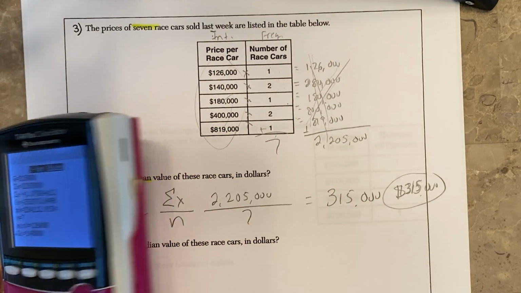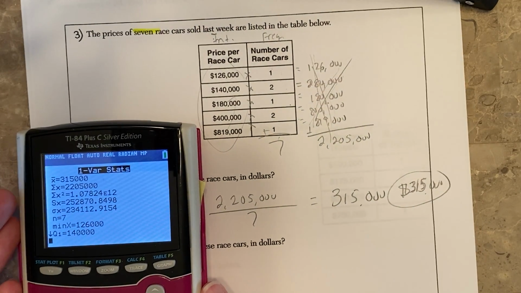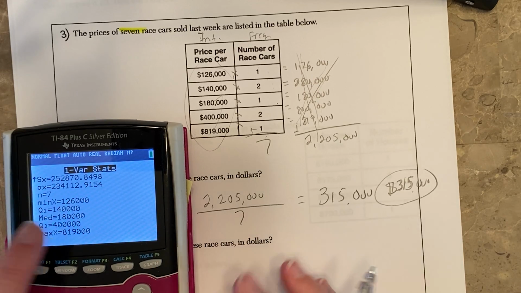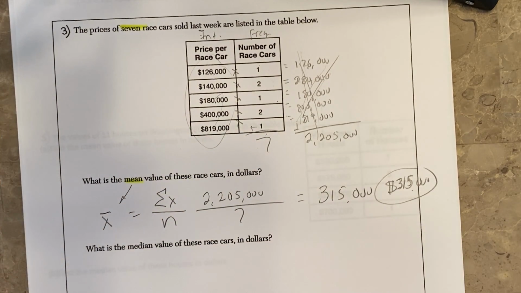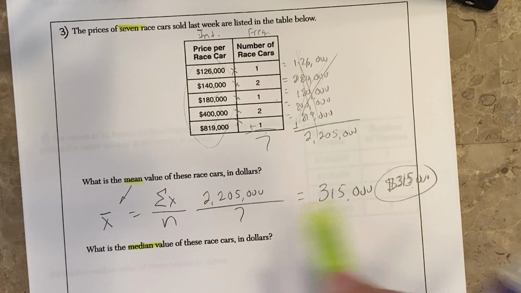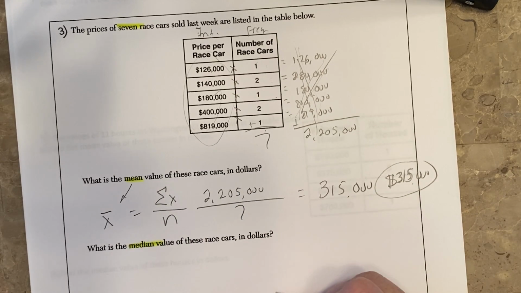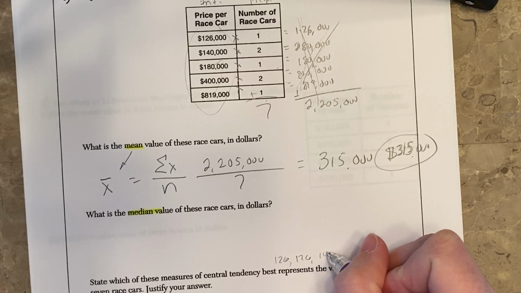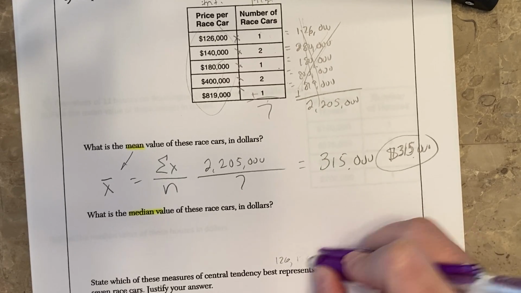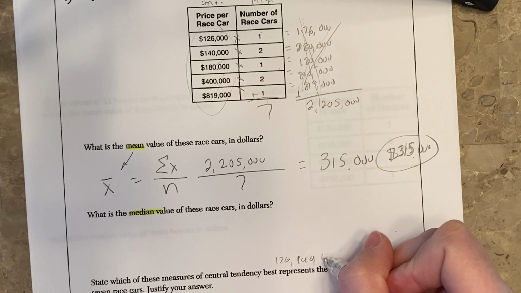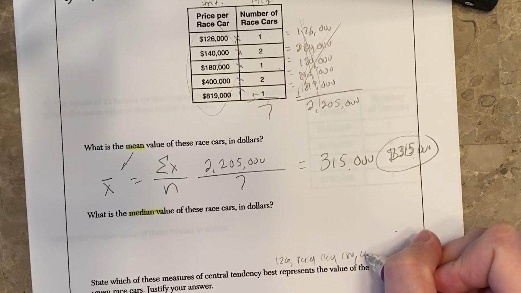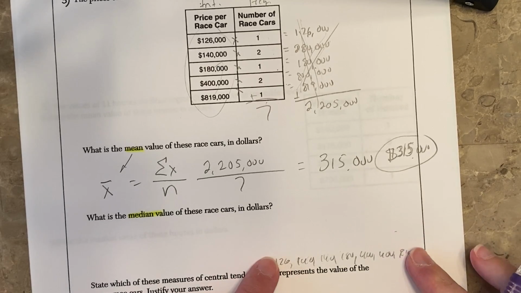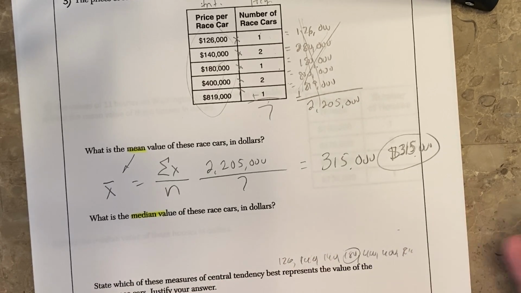Okay, it is going to ask me for the median on the next one, so I might as well just show you that it is here on the calculator already. The median should be our 180,000. We'll just go through how to get that. All right, so the median, you can line up all the numbers. I won't write them all out. The whole numbers: 126, 126, 140, 140, 180, 400, 400, 819, and then you can go and do the middle number.